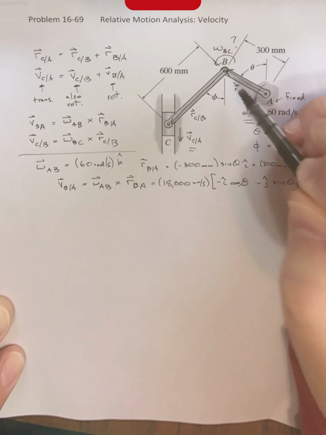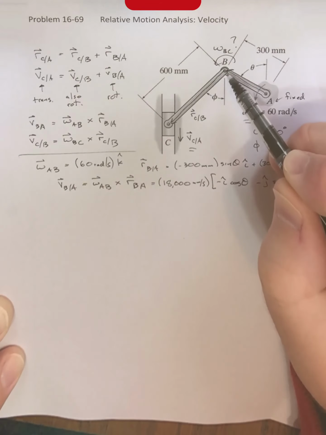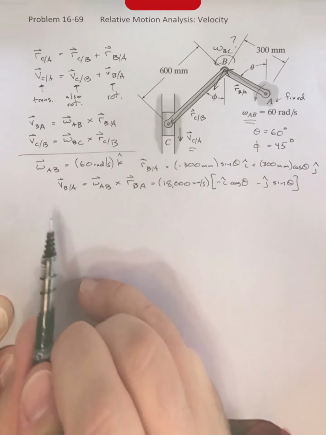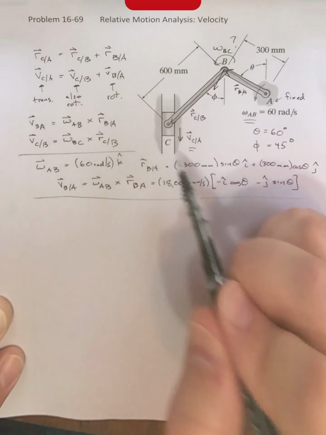Again, that v_B/A, since this is a pure rotation, would just represent a velocity going purely in that direction. We do something similar for the next rotation.